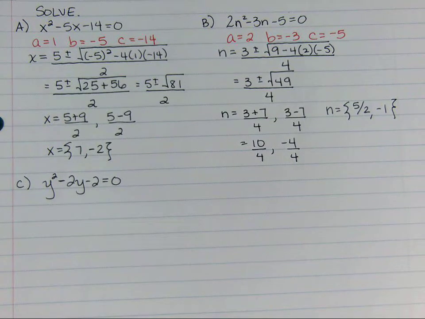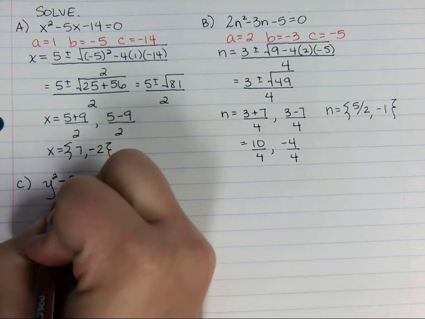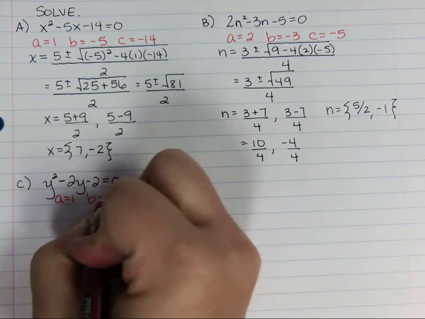So as long as it's the same variable all the way through, and it goes in descending order, squared, first power, no power, it doesn't matter what I write there, variable-wise. Same thing. So look for your A, B, and C.